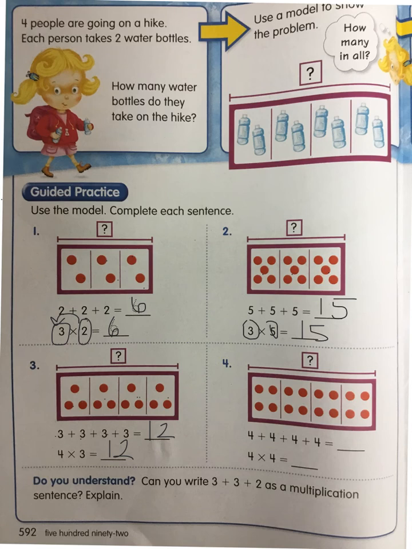4 times 4, we add 4 times. So 4 plus 4 plus 4 plus 4. 4, 8, 12, 16. 4 times 4 is 16.